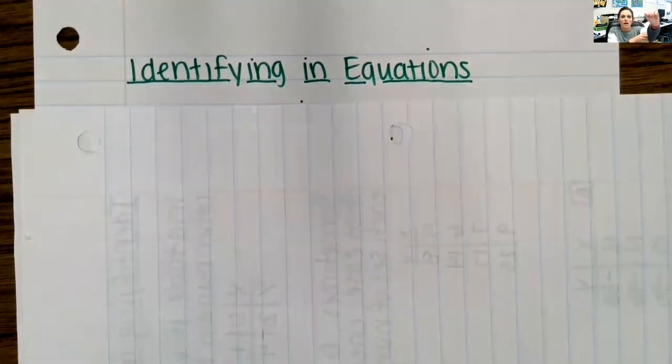All right, so we're going to start off with the title, Identifying in Equations. Again, this is the easiest one. We're looking for the tail. Okay, we're looking for the tail. Because I don't want you to forget the proportional part of it, we're going to look at equations in either proportional, non-proportional, or not linear, because I don't want you to forget what we've been learning.